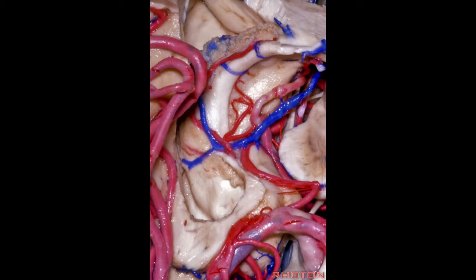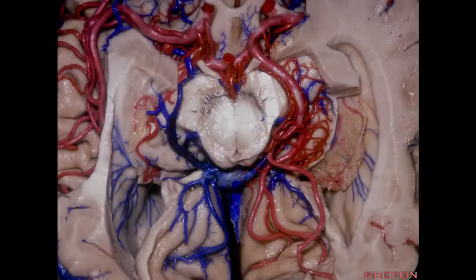So we see anterior segment of uncus containing amygdala, posterior segment contains head of hippocampus, the apex of the uncus is lateral to the third nerve, and the anterior choroidal arises from carotid, passes around the anterior and posterior segment of the uncus, enters the temporal horn at the inferior choroidal point.